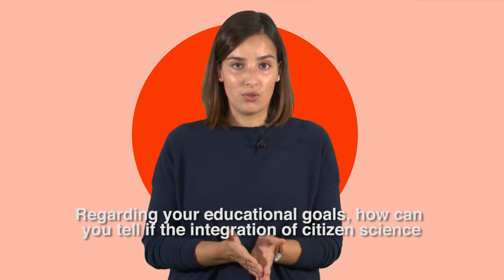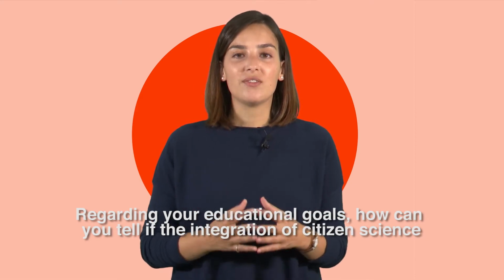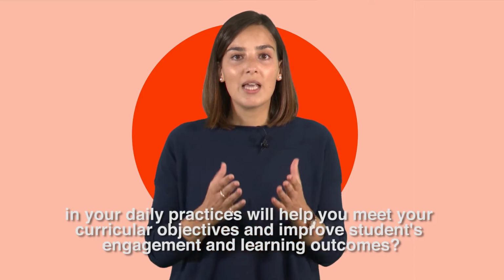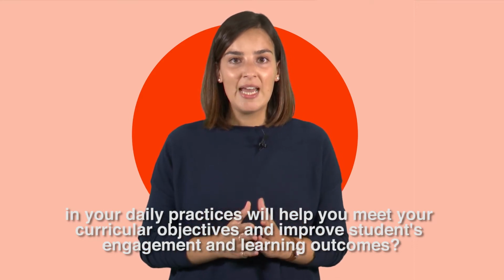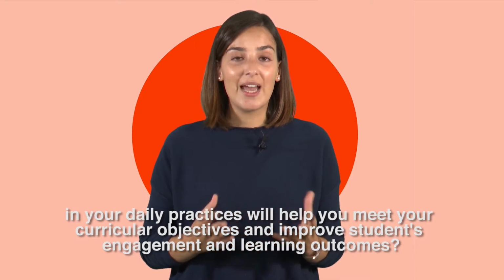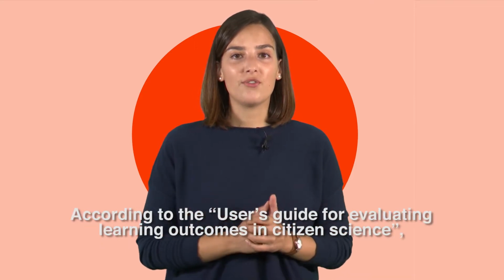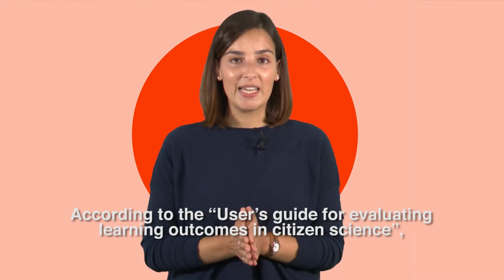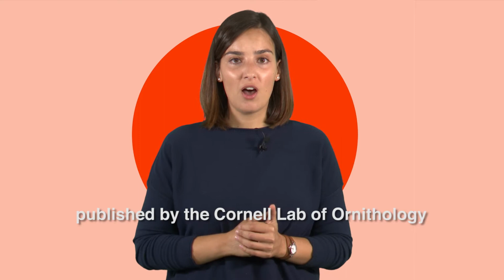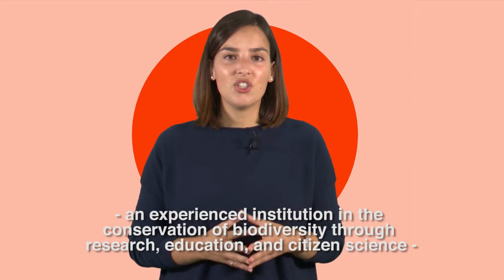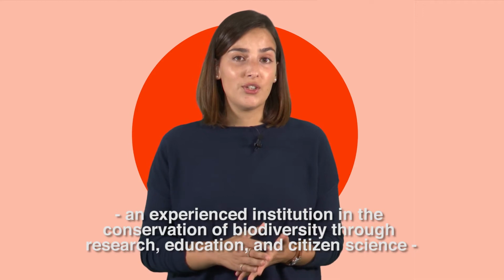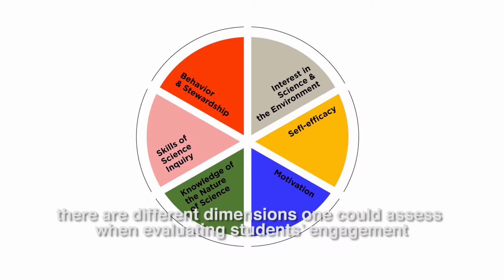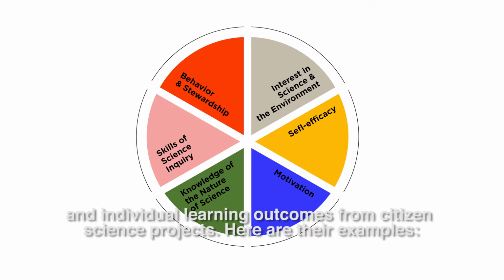Regarding your educational goals, how can you tell if the integration of citizen science in your daily practices will help you meet your curricular objectives and improve students' engagement and learning outcomes? According to the User's Guide for Evaluating Learning Outcomes in Citizen Science, published by the Cornell Lab of Ornithology, an institution in conservation of biodiversity through research, education, and citizen science, there are different dimensions one could assess when evaluating students' engagement in individual learning outcomes from citizen science projects. Here are some of their examples.